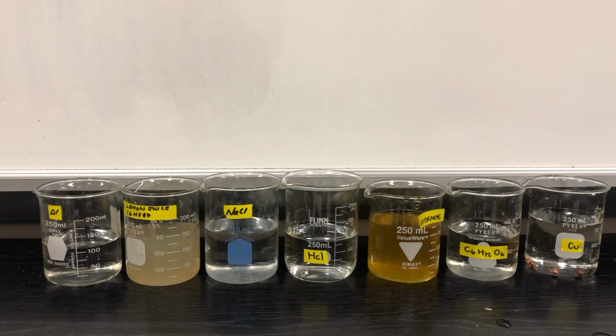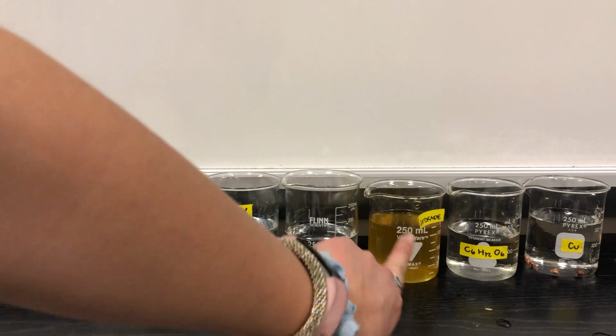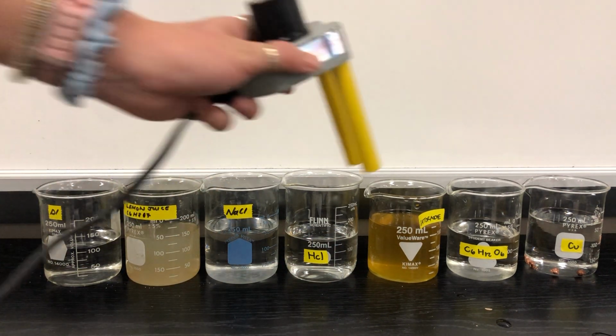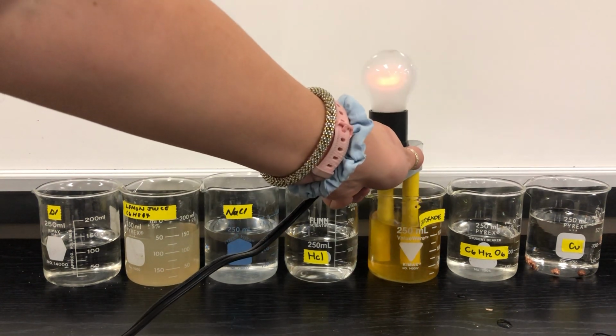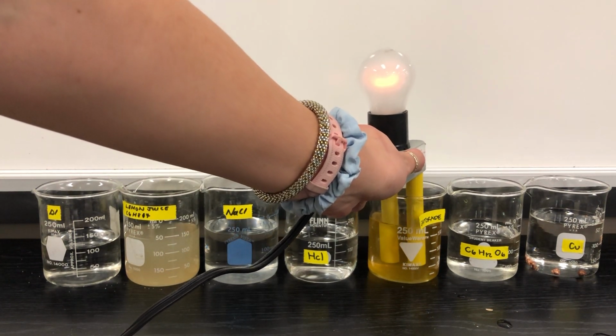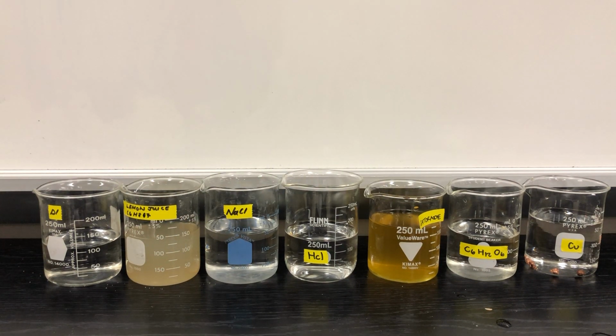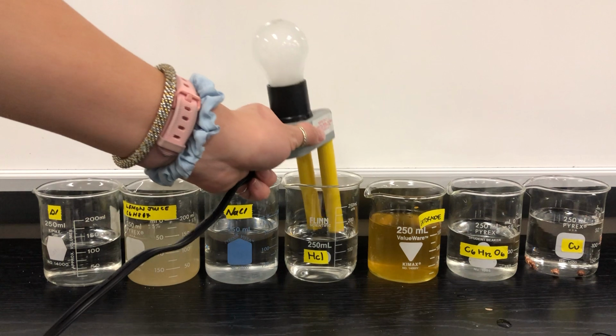Finally, one thing I want to mention before I end this video is you should have noticed that for the ones that did light up, some of them lit up really bright and then some of them were very faint. So there is a reason behind that. So I think it was Gatorade and HCl, so these two right here. I'll put them side by side and we'll see the difference. So with Gatorade, you can see it was very faint. You can barely see it. And then when we look at something like HCl, it's much brighter.